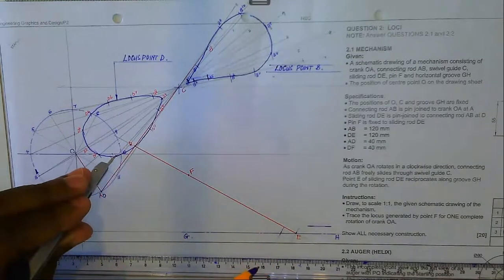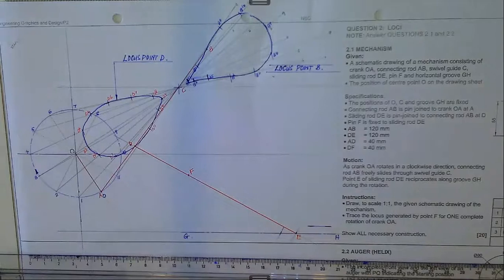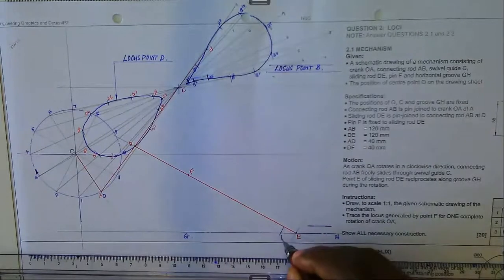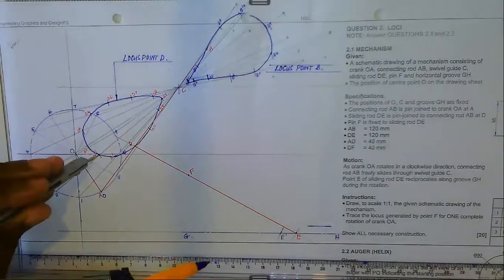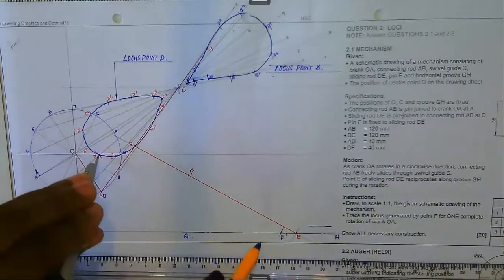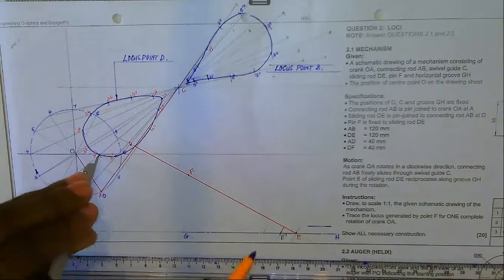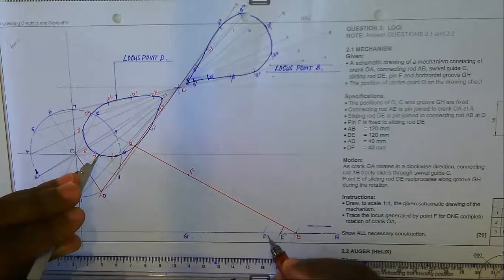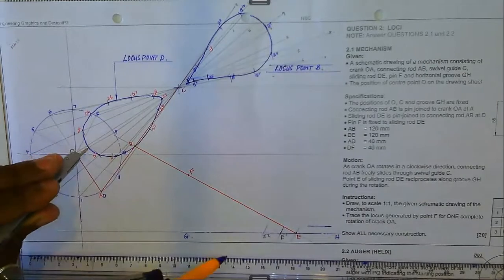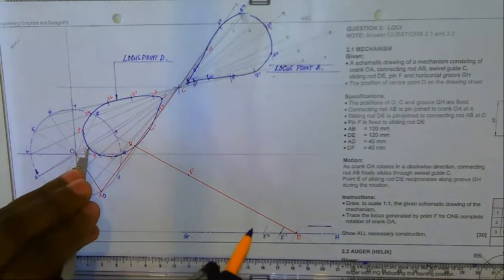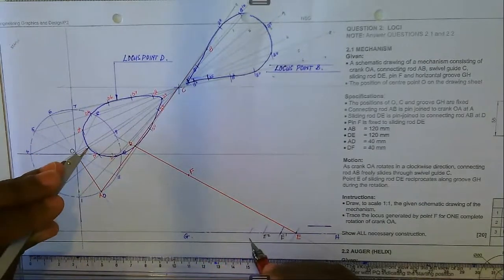We now have E1, then you stand at point D2, then we have E2. You do the same up until you come back to point D.